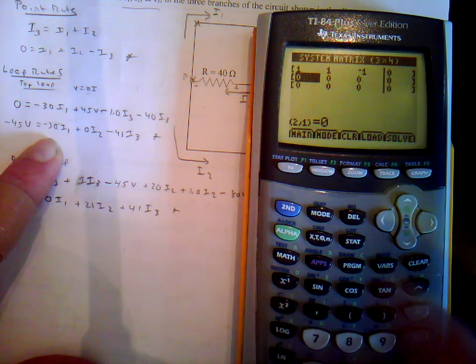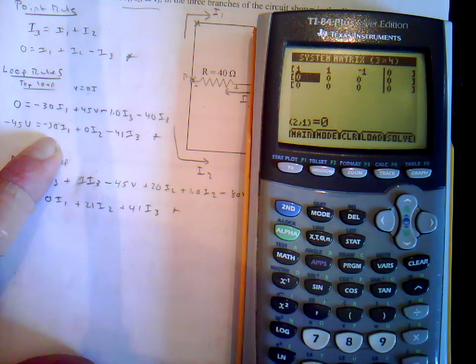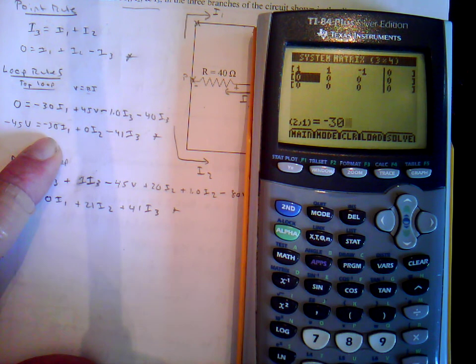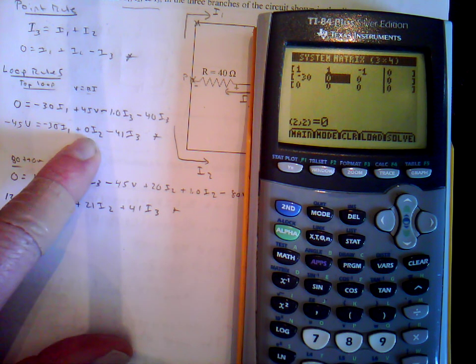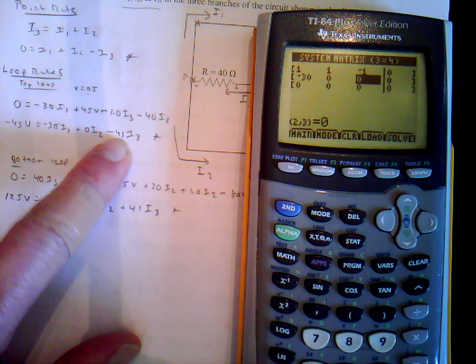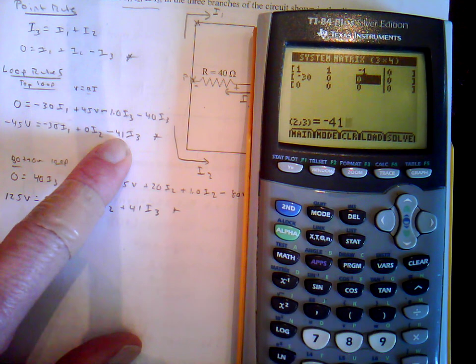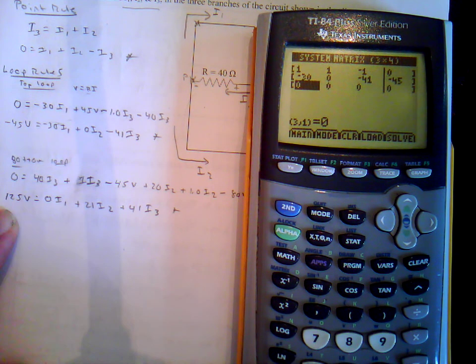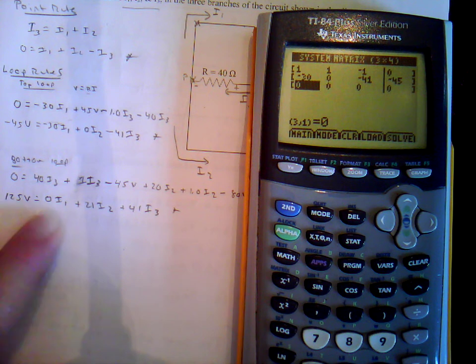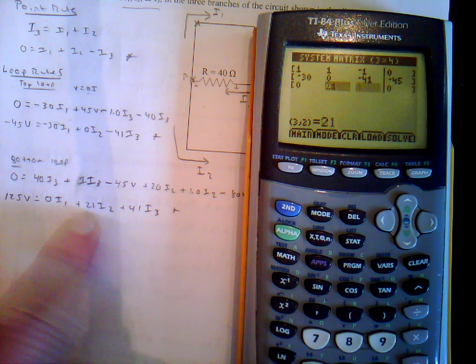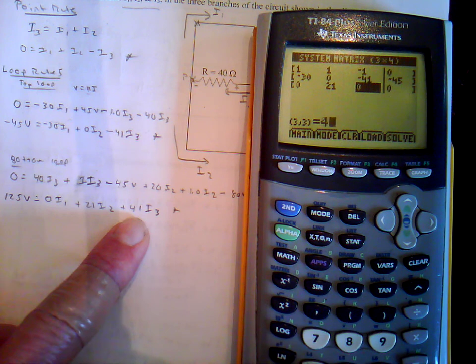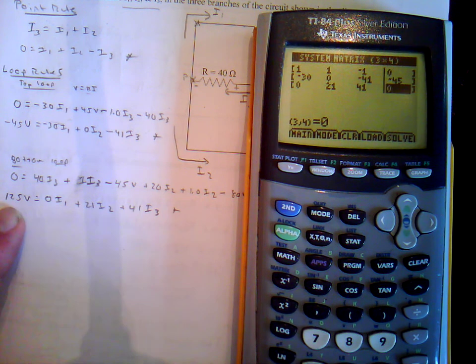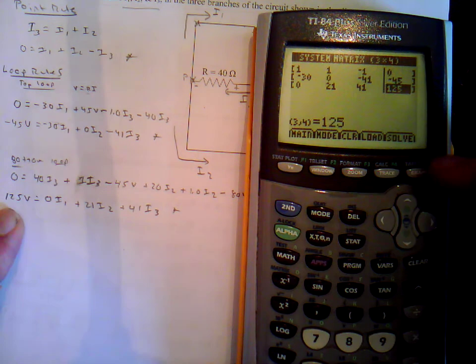This is the second equation. The coefficient in front of I1 is negative 30. Enter. Coefficient for I2 is 0. Coefficient for I3 is negative 41. And the constant, in this case the voltage, is negative 45. Enter. The same thing for the third equation. The coefficient in front of I1 is 0. Coefficient in front of I2 is 21. Coefficient of I3 is 41. And the constant, which is voltage, is 125. Enter all those values in, and you hit solve.